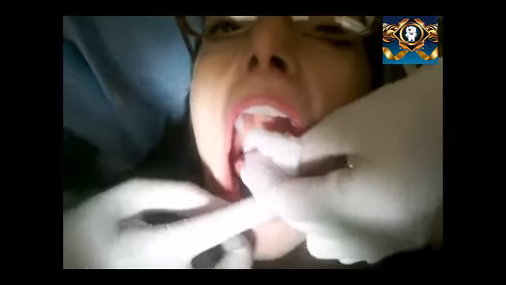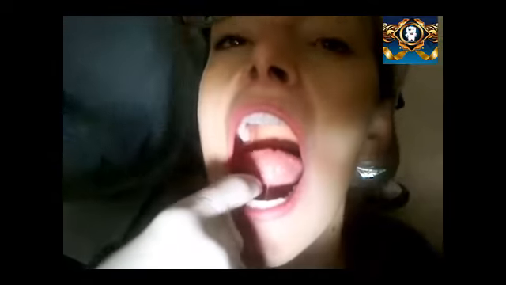The floor of the mouth, the clinician will instruct the patient to raise the tongue as they palpate from posterior to anterior on both sides. This concludes the extraoral and intraoral examination.